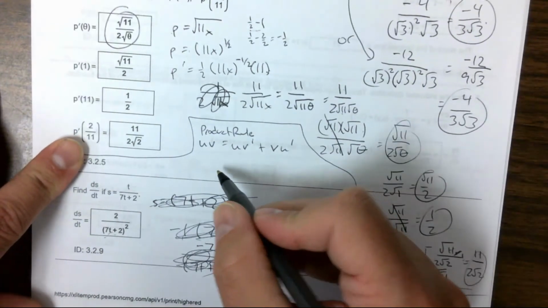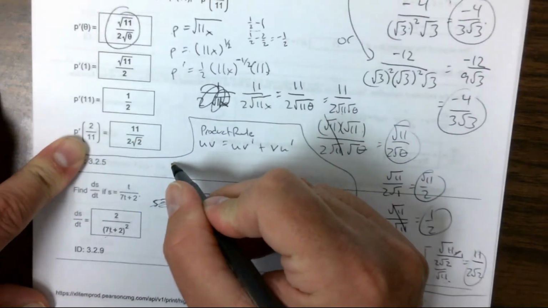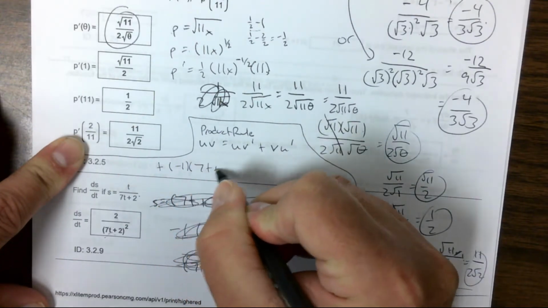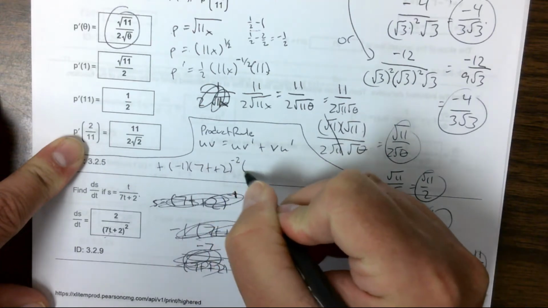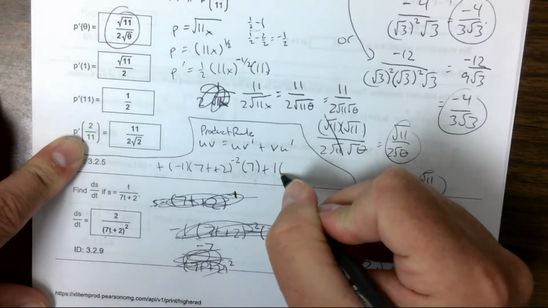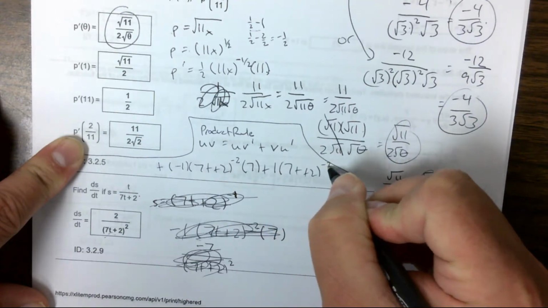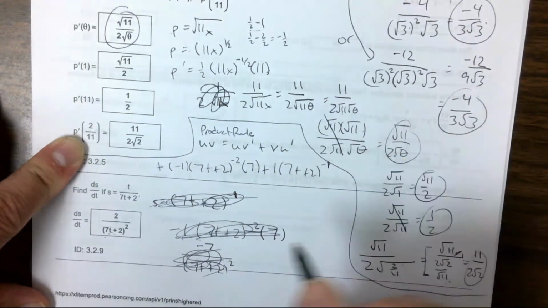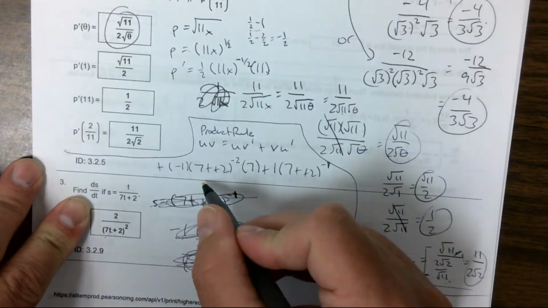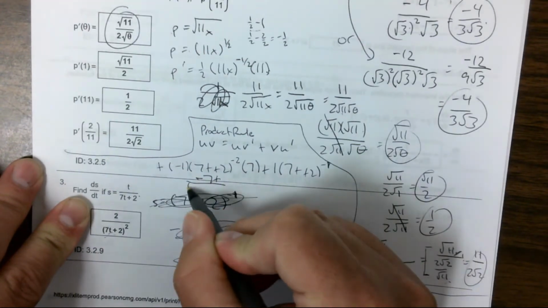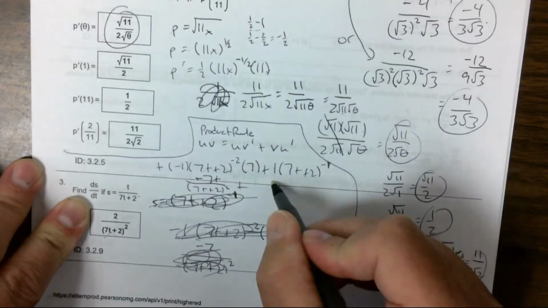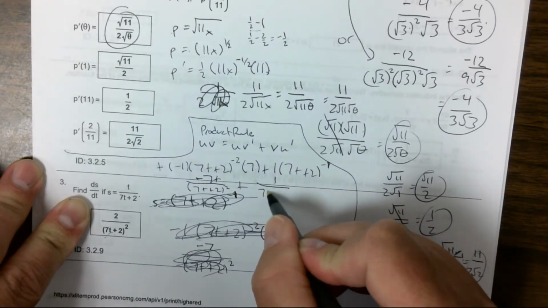And what we did is t, negative 1, 7t plus 2 to the negative 2, and 7, plus 1, 7t plus 2 to the negative 1. So then this side became negative 7t over 7t plus 2 squared, and this side became 1 over 7t plus 2.